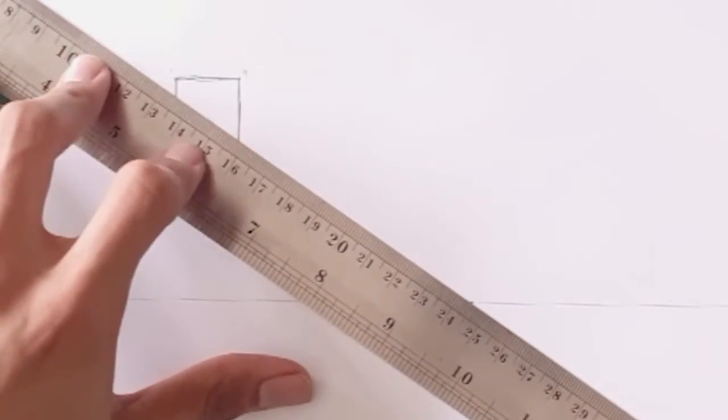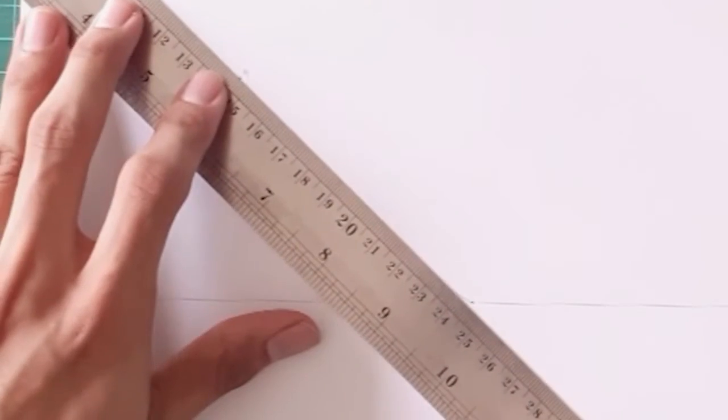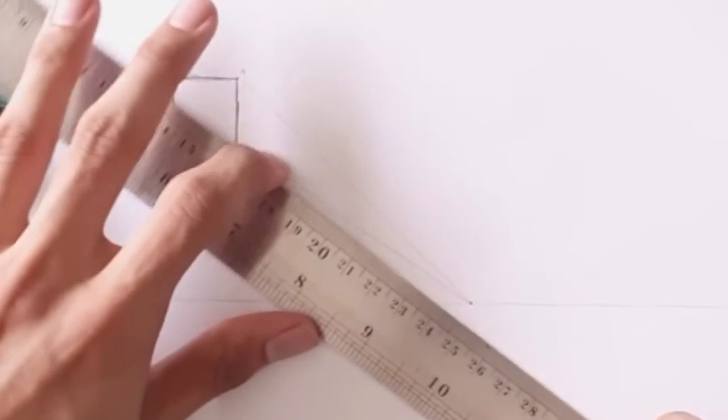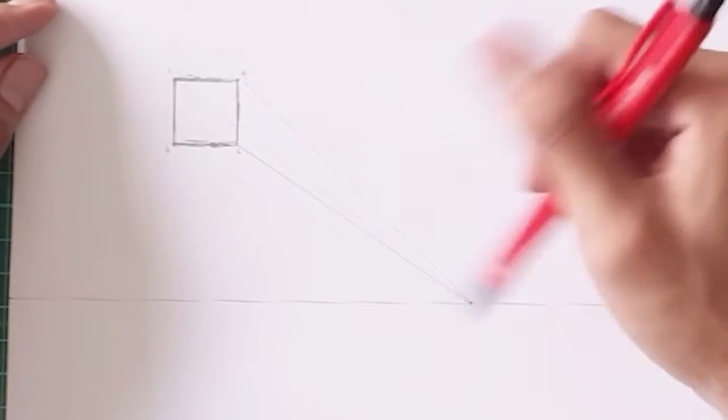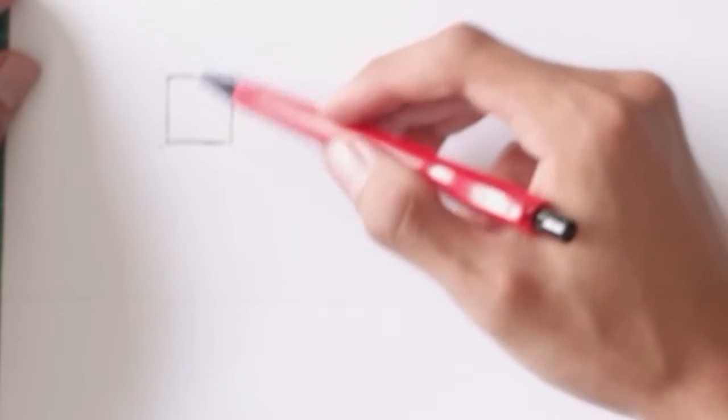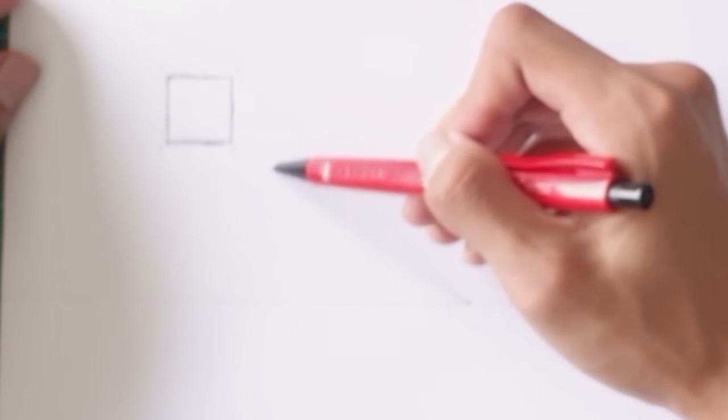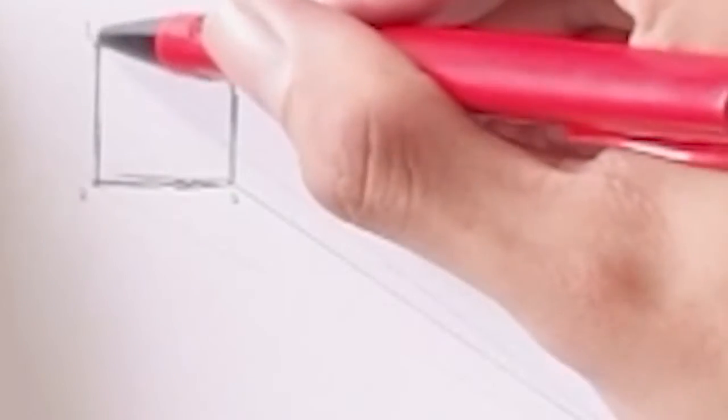And then the third, fourth, and then the first. Just soft, remember. So we have perspective lines from edges to the vanishing point. There are 1, 2, 3, 4. The perspective lines are also 1, 2, 3, 4. So how do we create the 3D form?